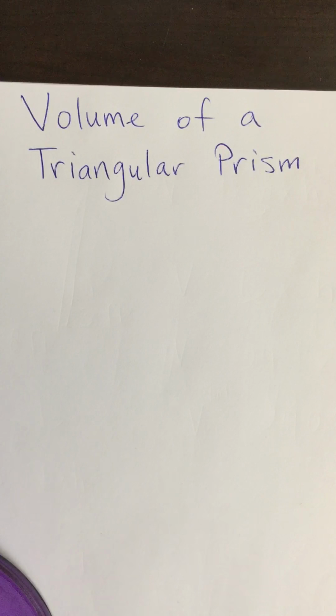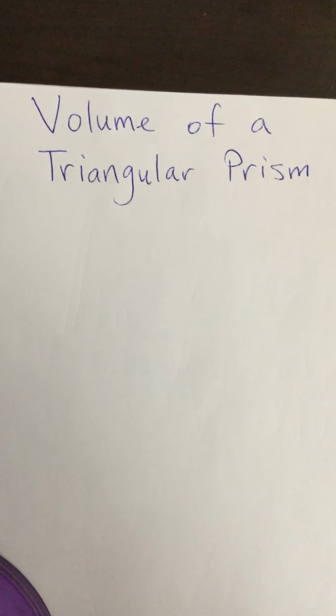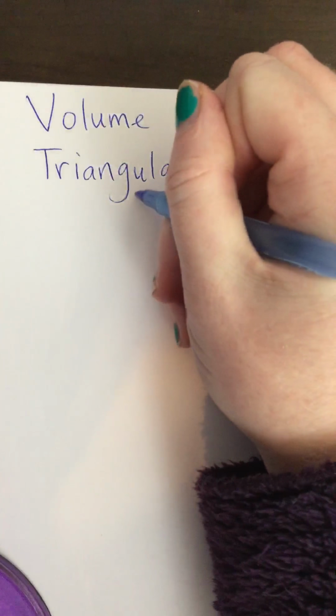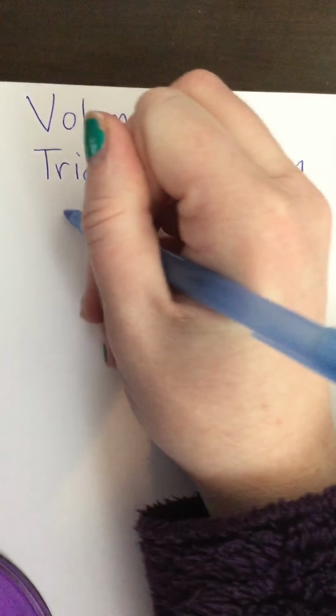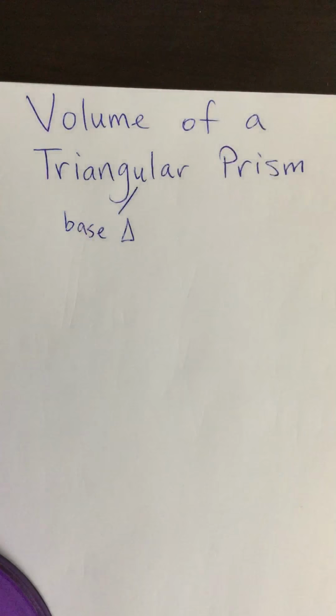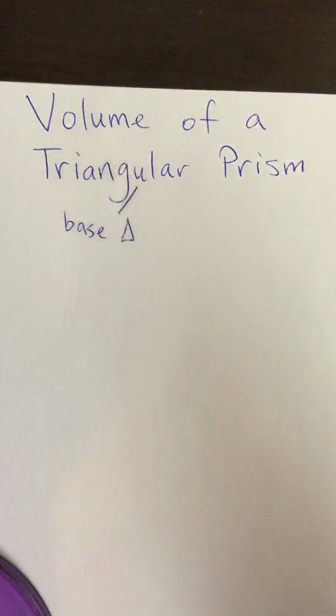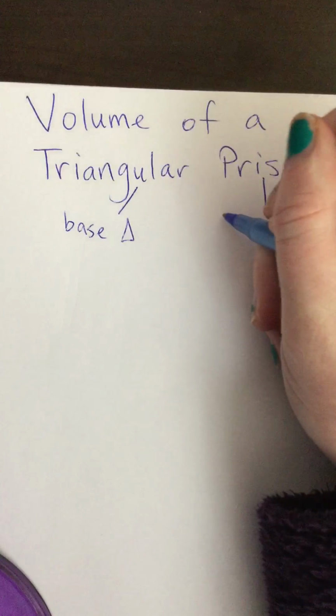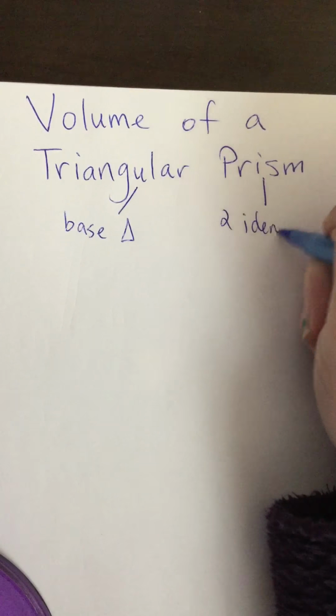Hi everybody, today we're going to learn about taking the volume of a triangular prism. So we've already talked about a rectangular prism, and now we're going to talk about a triangular prism. Triangular just lets you know that the base will be a triangle. It might be a right triangle, a scalene triangle, isosceles, but it will let you know that your base will be a triangle. Prism lets you know that there will be two identical bases.